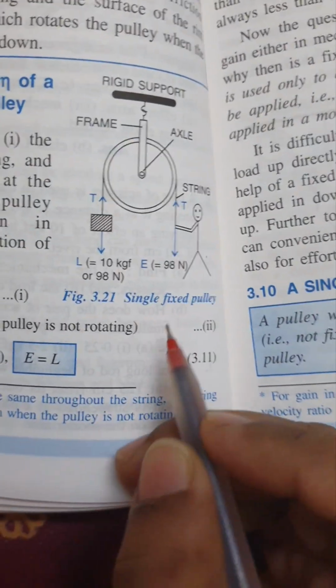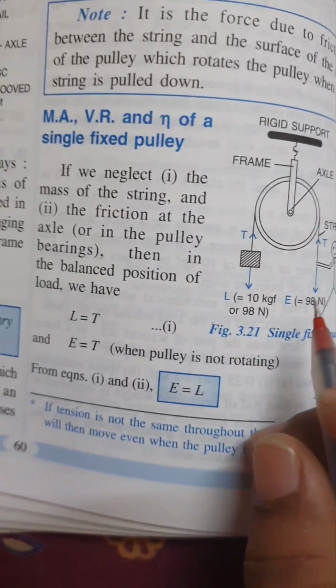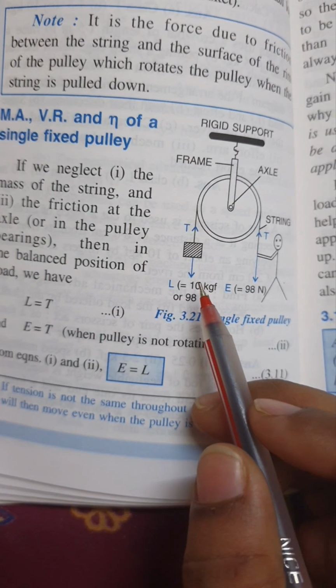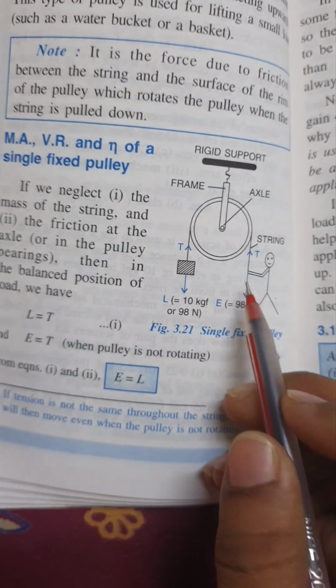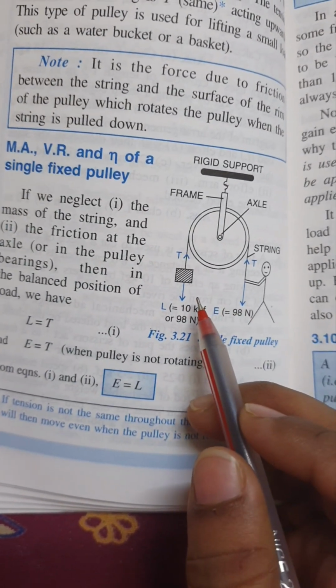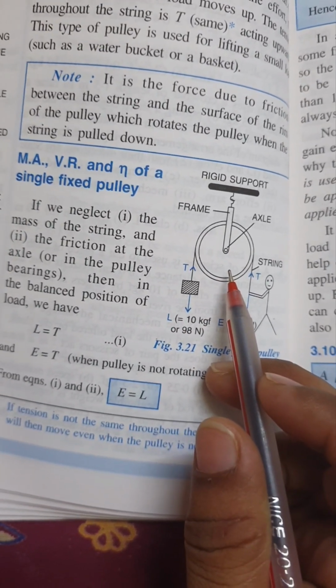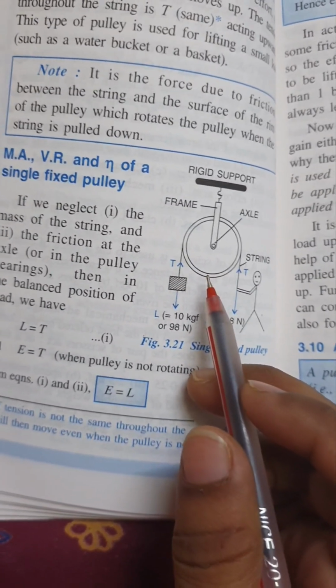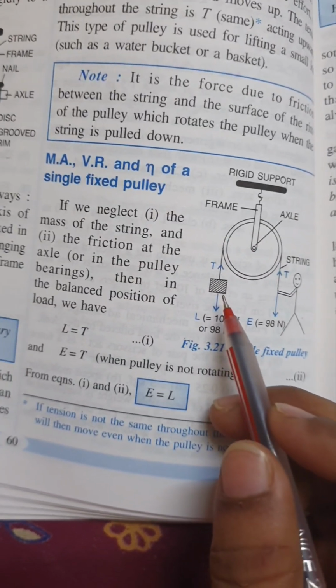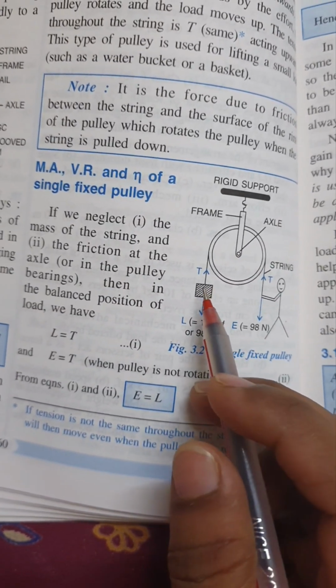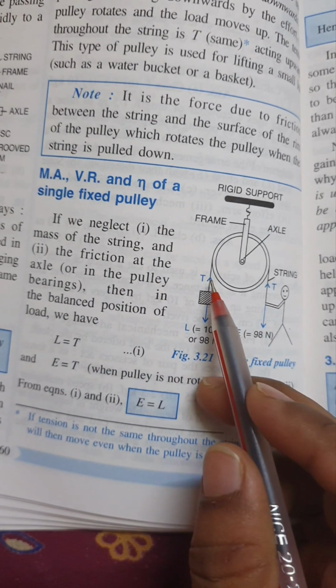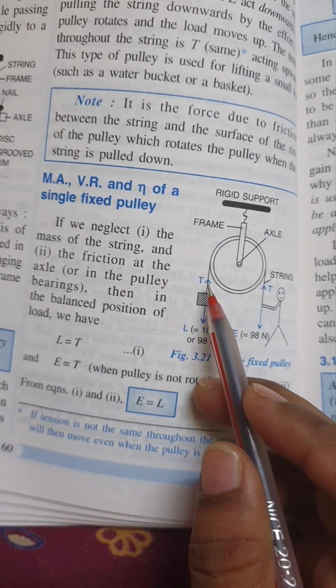So you can see here, it is the force due to the friction between the string and the surface of the rim of the pulley which rotates the pulley when the string is pulled down. As I said in the class, if a string is there, one force is acting all the time.